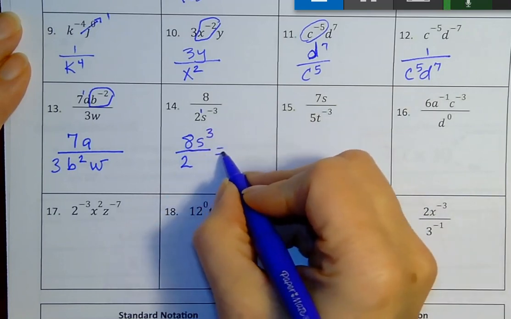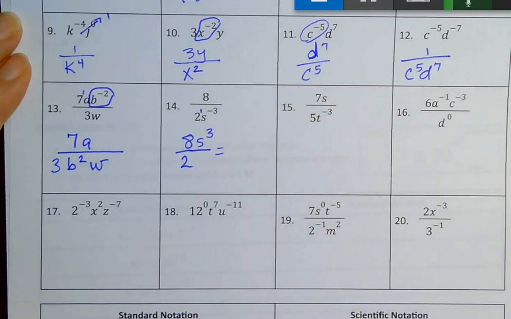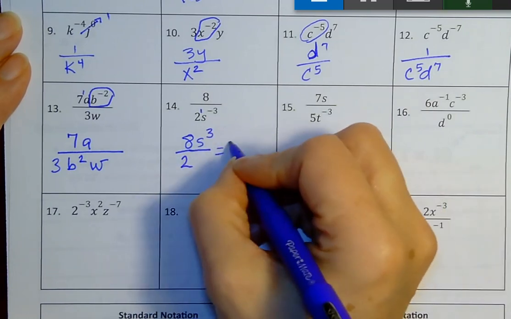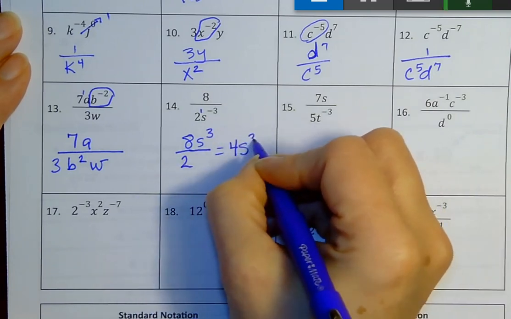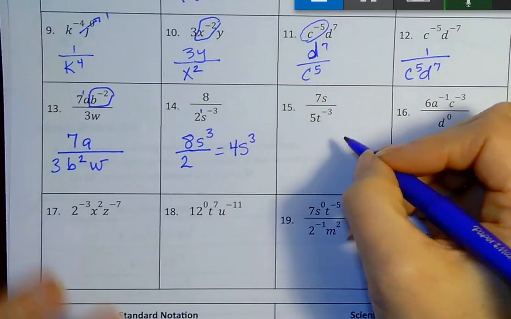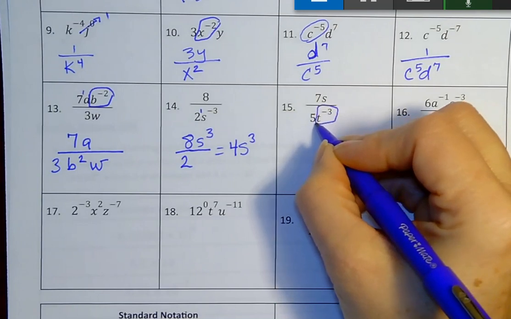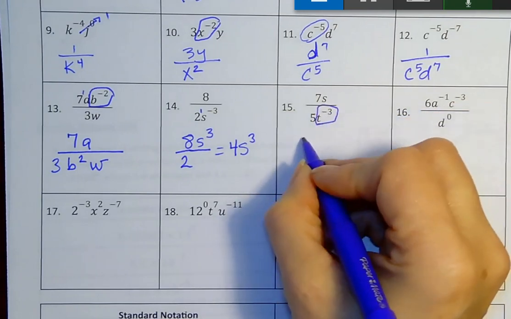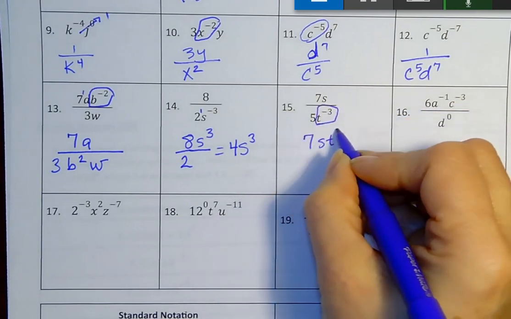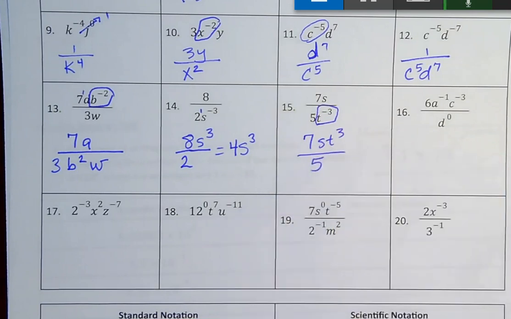Now, of course, you would never want your math teacher to have to do any math. You do the math. So 8 divided by 2 is 4. I have 4s to the 3rd. Okay, and again here, you're just moving things that have a negative exponent, so that t to the negative 3 will move. So I have 7st to the 3rd all over 5.